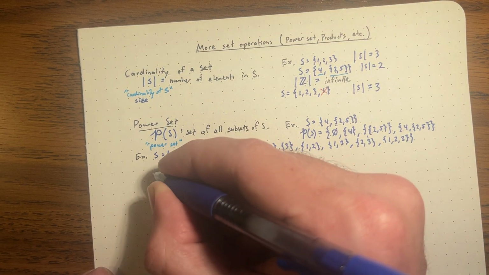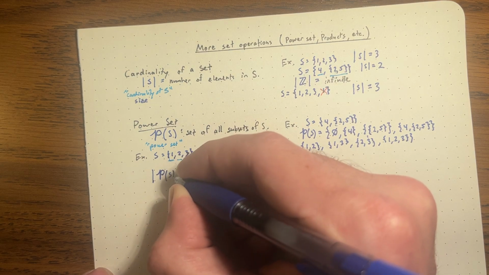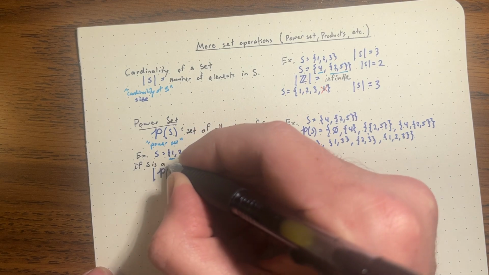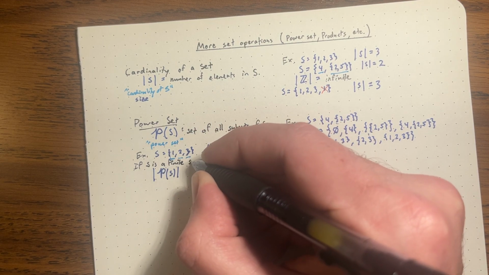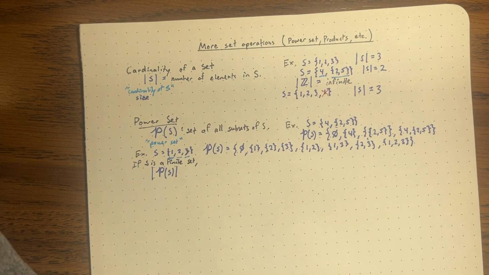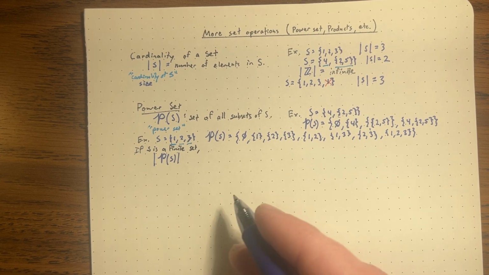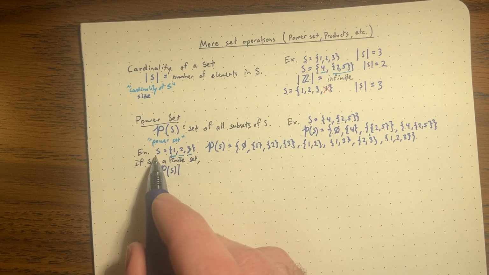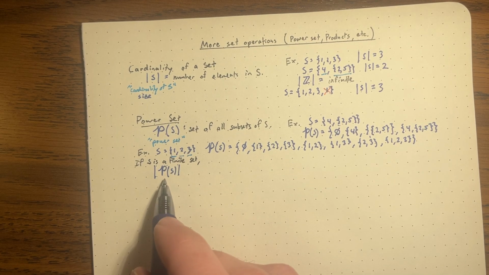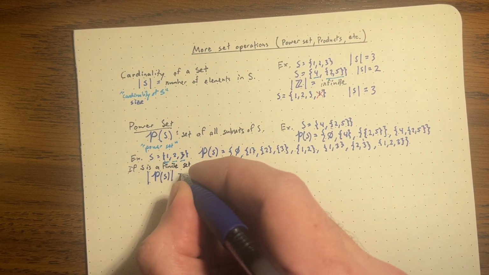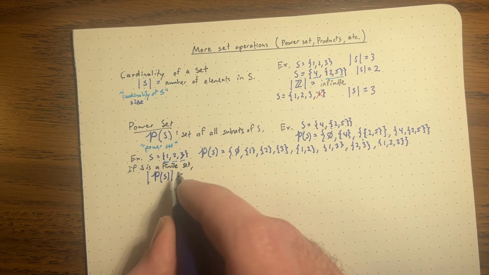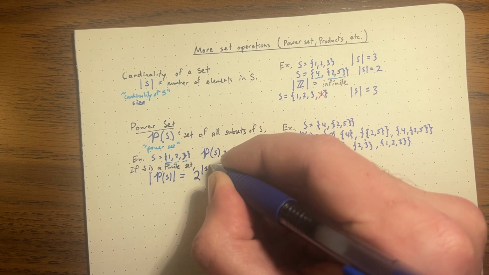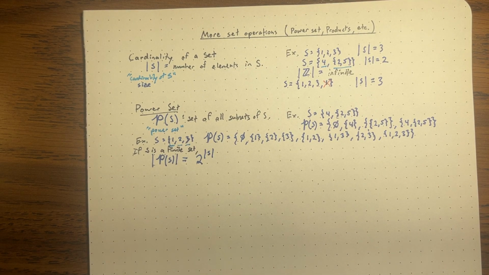So the cardinality in general of a power set: if S is any set, let's say a finite set, it's fairly obvious that if S is infinite, the power set will also be infinite. In fact, if S is countably infinite, the power set's going to be uncountably infinite. But we'll talk more about that later. The size of the power set is always going to be 2 to the number of elements in my set. So there's a formula for the cardinality of the power set.